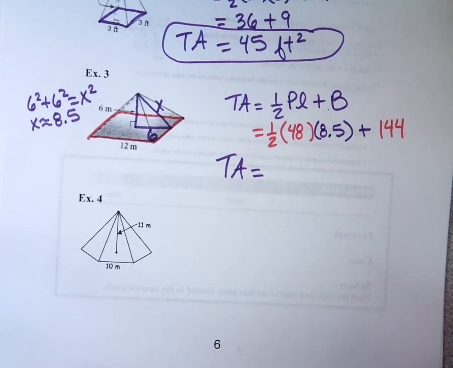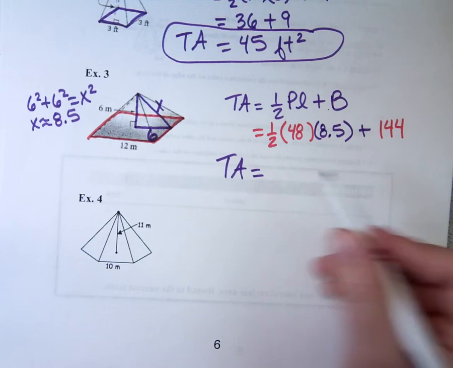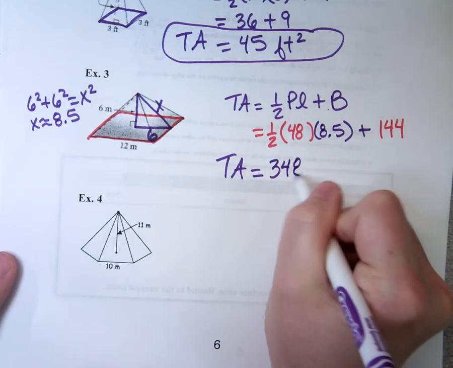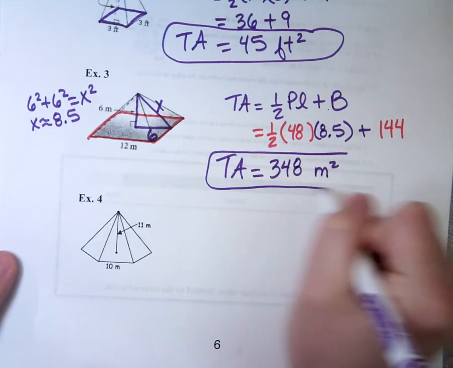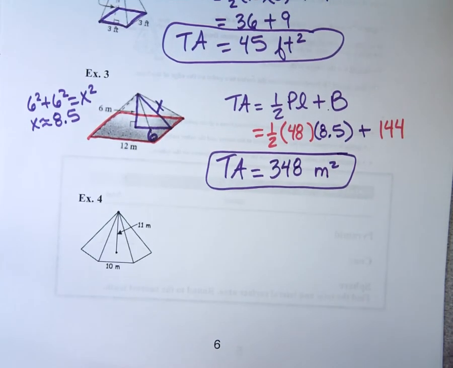Anybody with an answer? 348? And it would be meters squared. So like I said a little bit ago, this is what I'm looking for from you on all your problems. Formula, plugging in the numbers, answer.